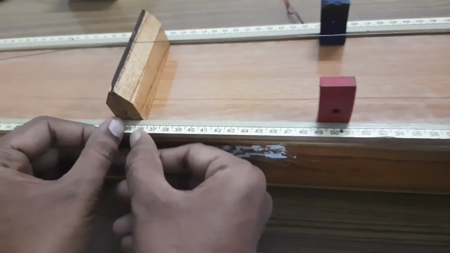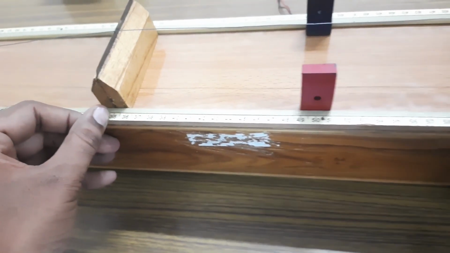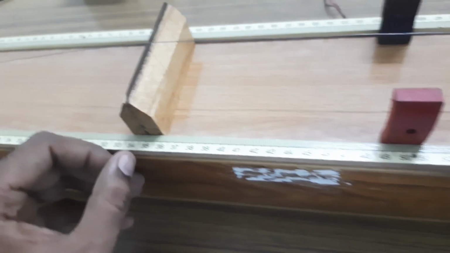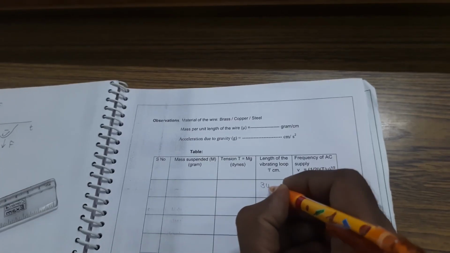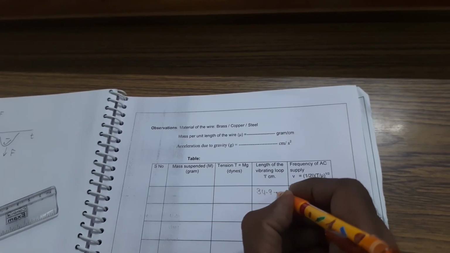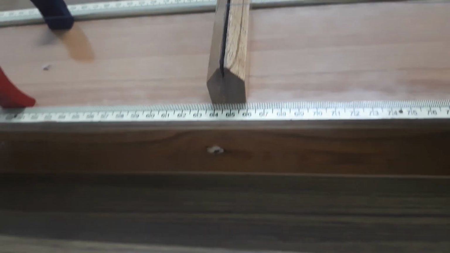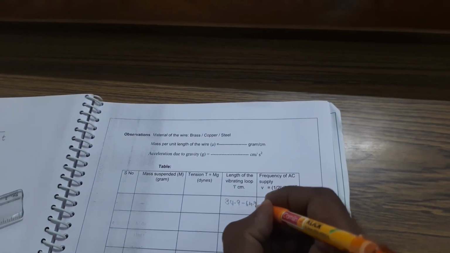The resonating length is the length between the two bridges. One bridge is at 34.9 centimeters and the other bridge is at 64.9 centimeters approximately.